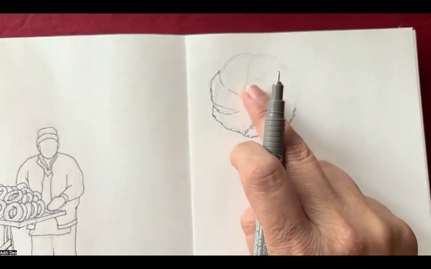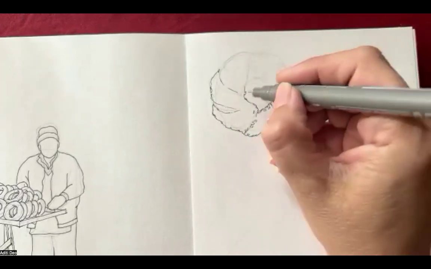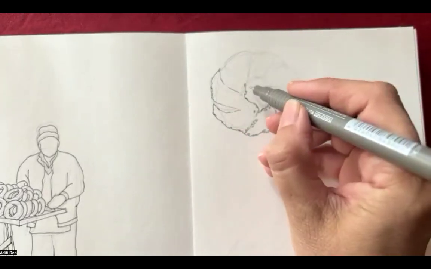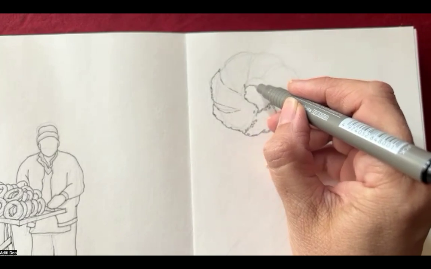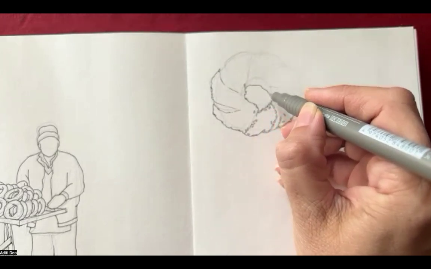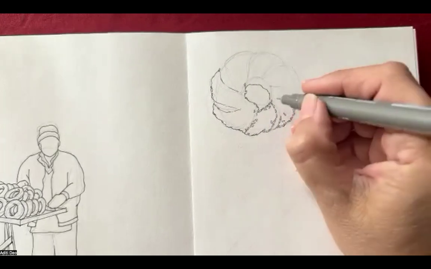Now notice how the inside part of the bread comes from a little underneath, and it has its own layers of sesame.